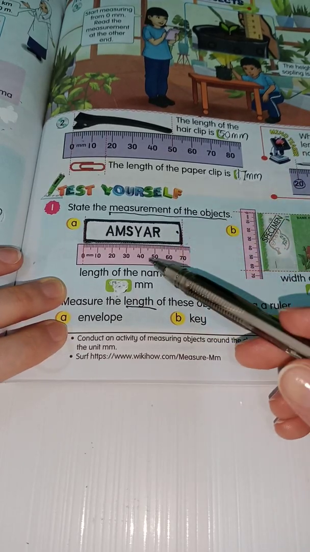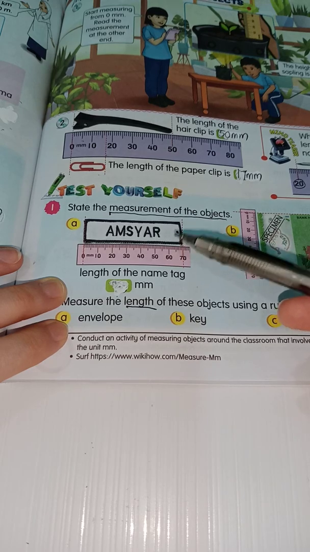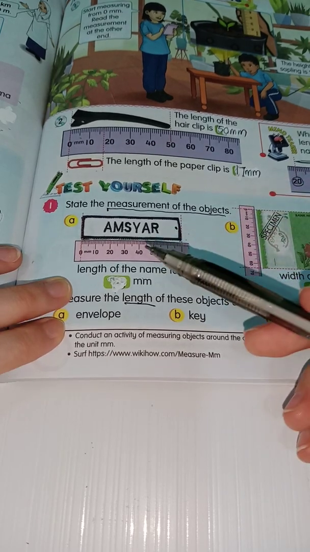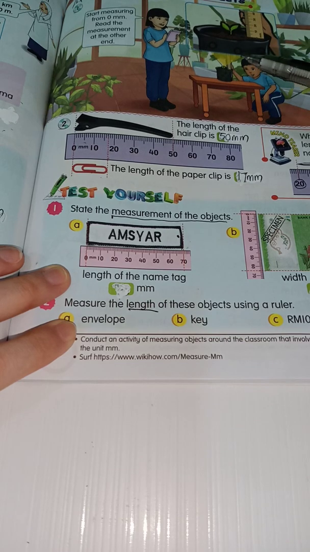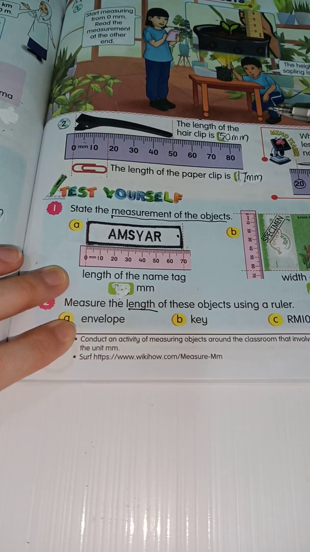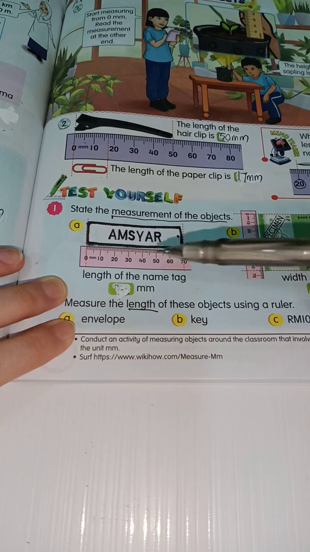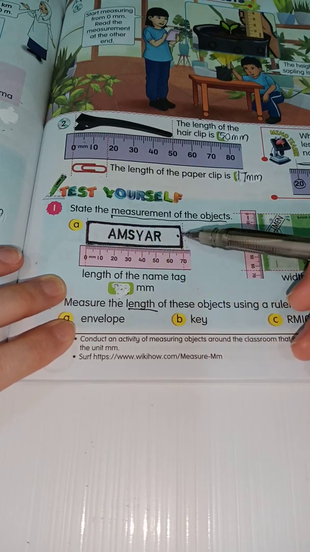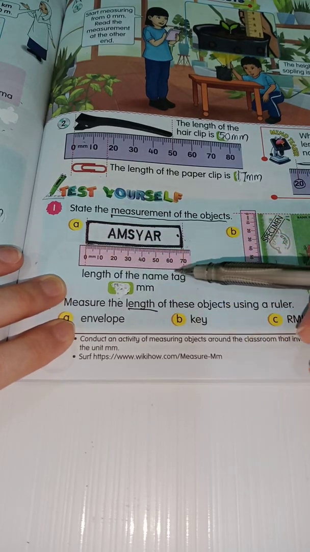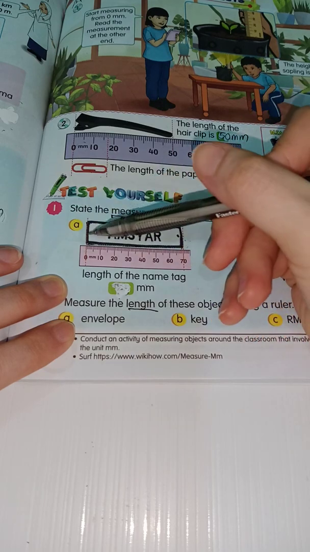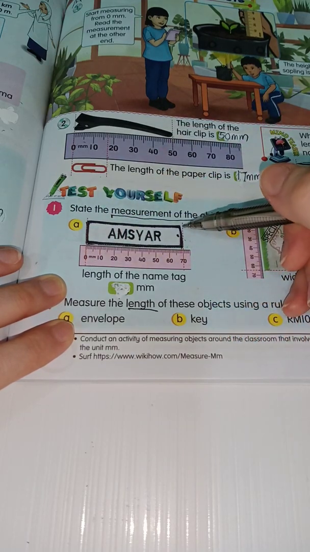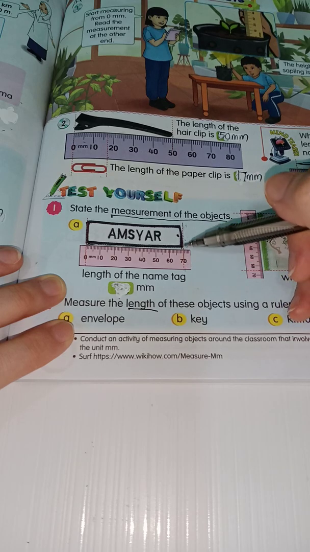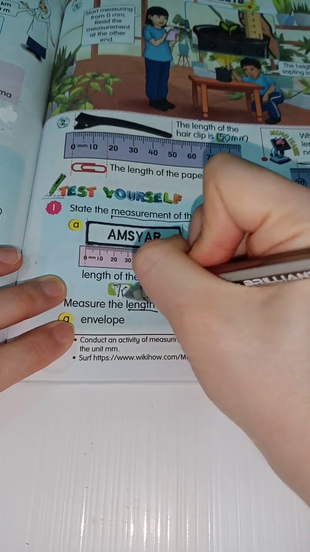State the measurements of the object. The rulers are there and the things are there. So just measure using the steps I have mentioned just now. Okay, this is a name tag. The length of the name tag is, check first, is it starting from 0, and then the end is 70. So 70 mm.